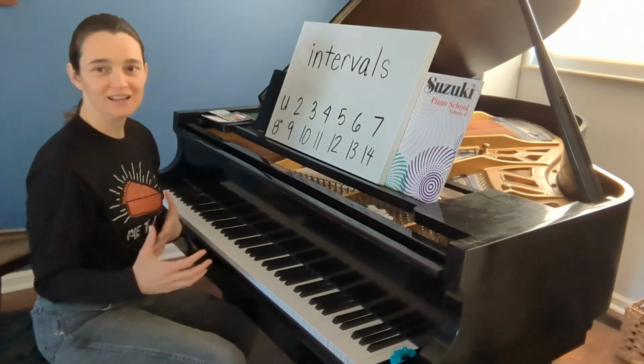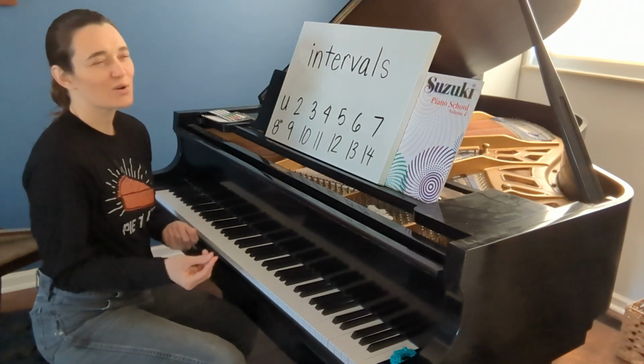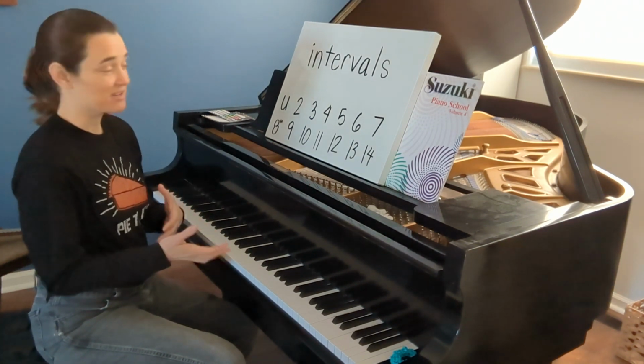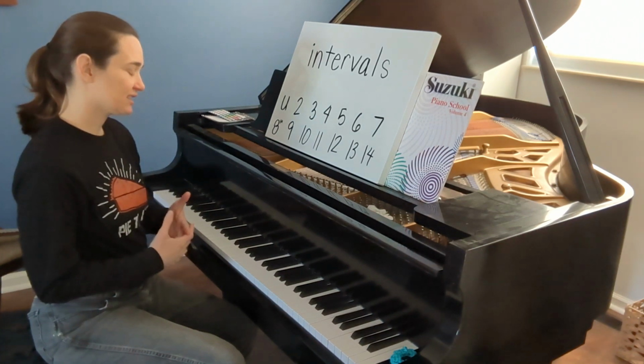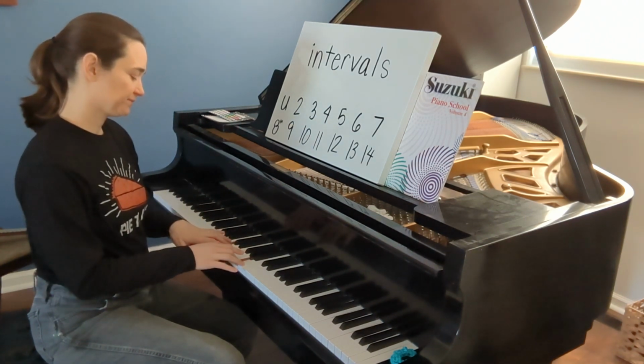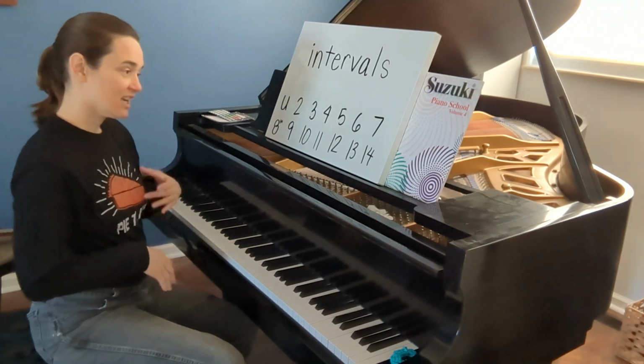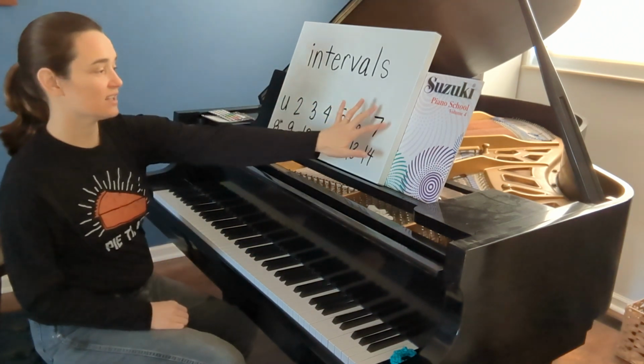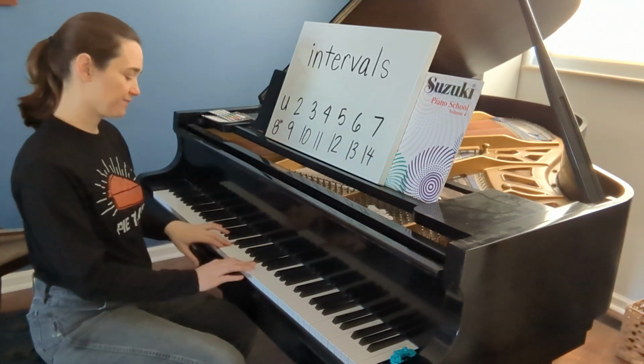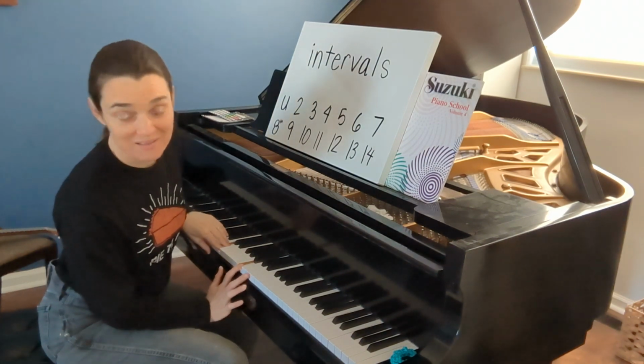It's like a little duet. It's just so satisfying to me, so peaceful. Okay, sixths are 6 notes apart. And then the last interval to discuss would be a seventh.